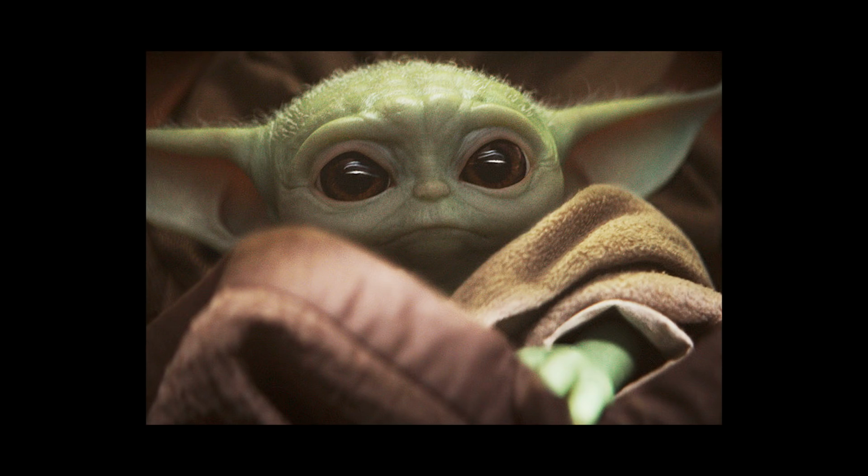Now, if you don't know, there is a new television series called The Mandalorian, and it's a Star Wars television series, and in this television series there is a character called the Child, who appears to be Baby Yoda. And if not Baby Yoda, it's a baby of the same species as Yoda.